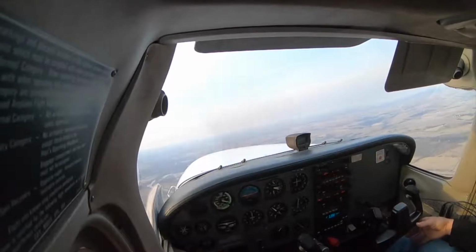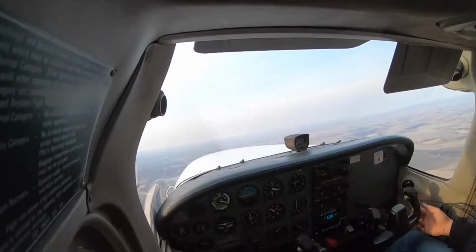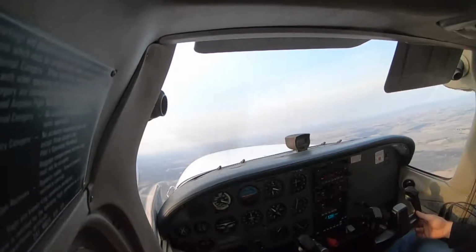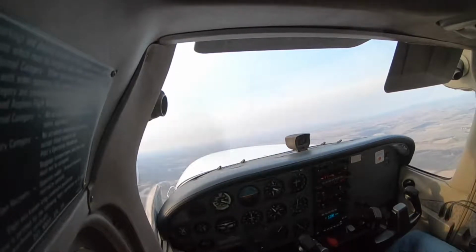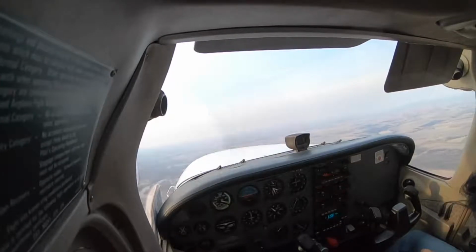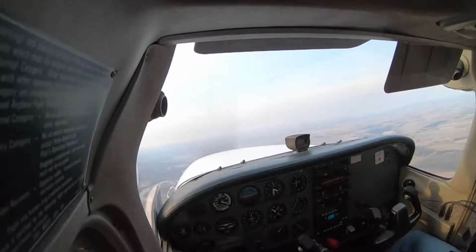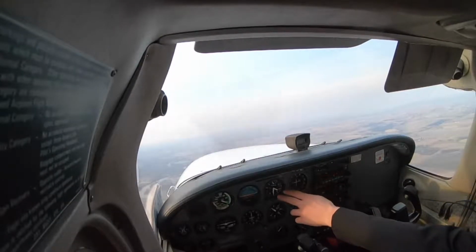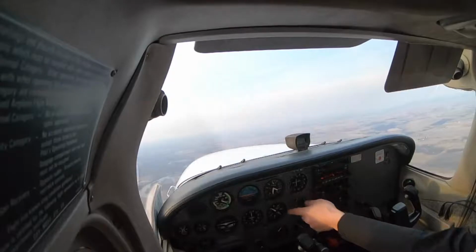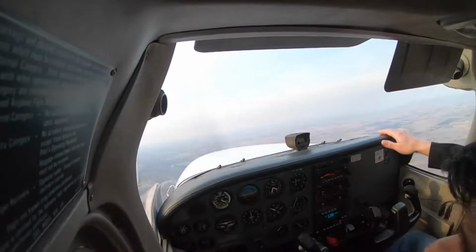Whenever I'm doing a long, full power climb, I just watch the engine temperatures, because that's the time you have to watch for it to get hot. Okay, so 3,500, we have 1,000 to go. A little bit hazy up here, doesn't it?